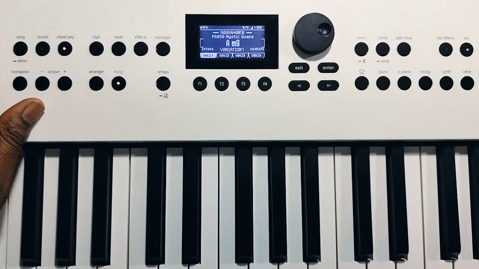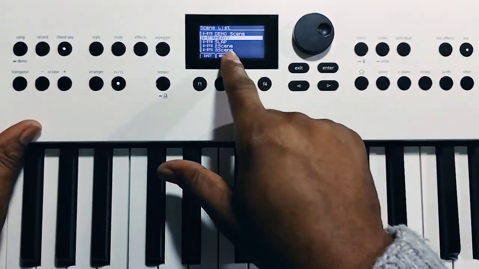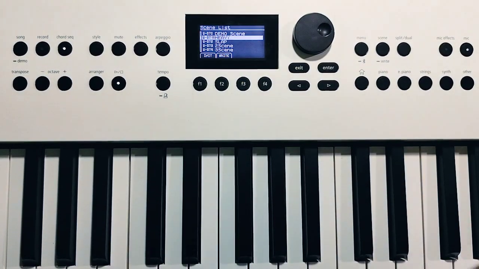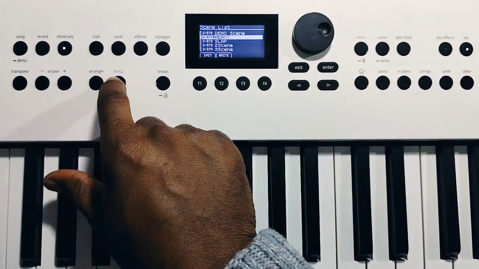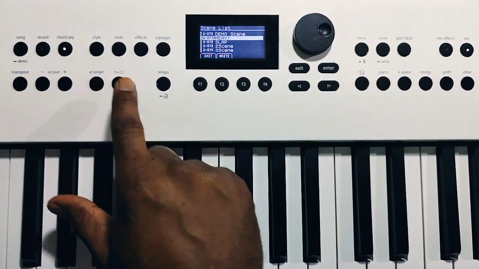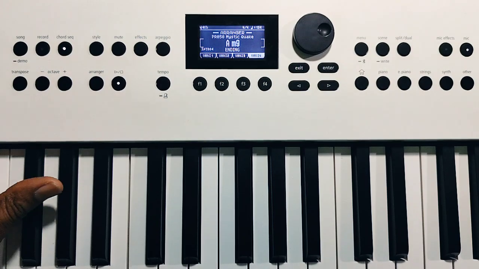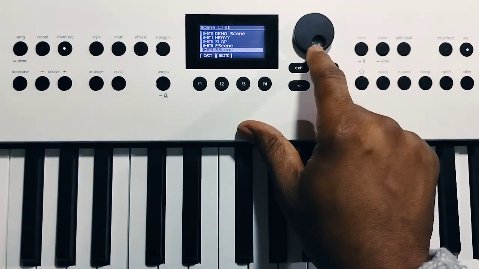Now, if I was performing and I needed to move from this song, which I called heavy, all I do is look for the song that I'm going to next. So I could end this song like this. Song ended, go to scene, go to my next song.